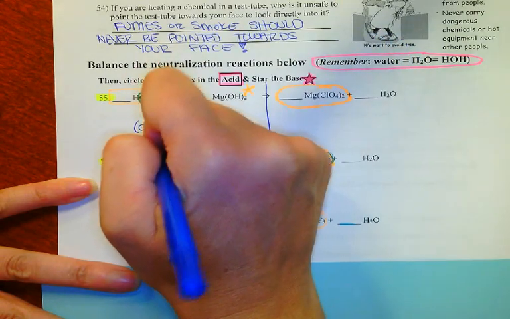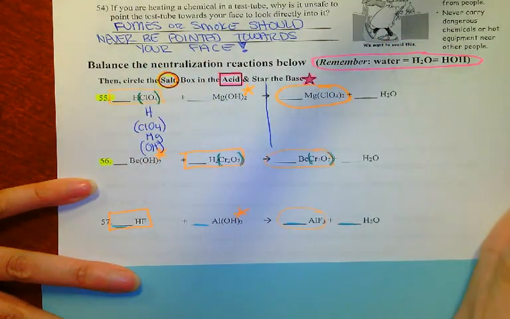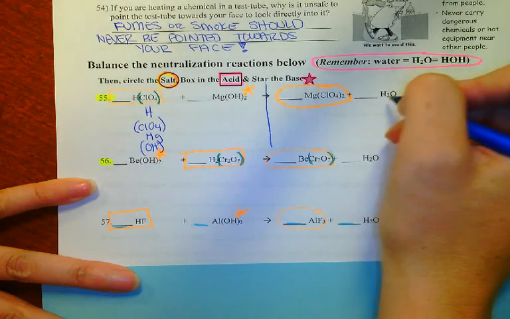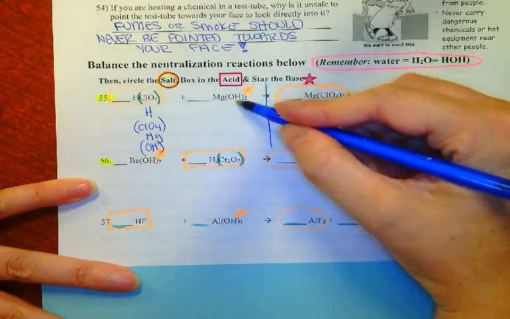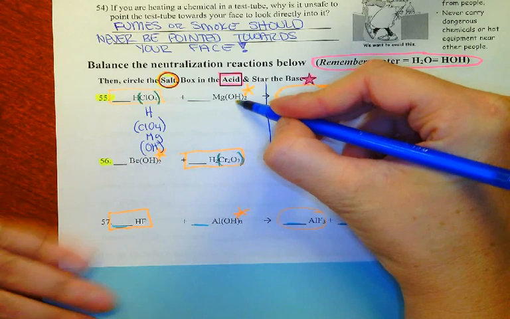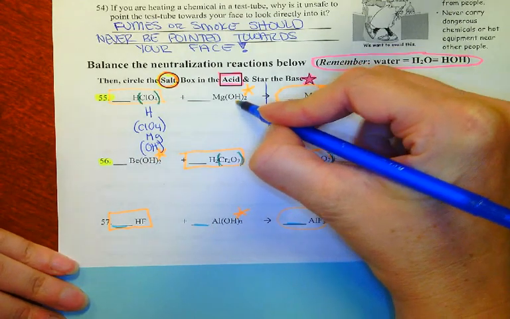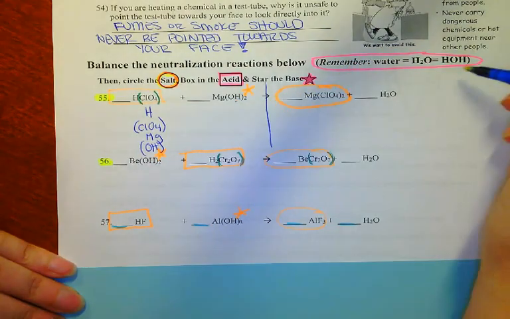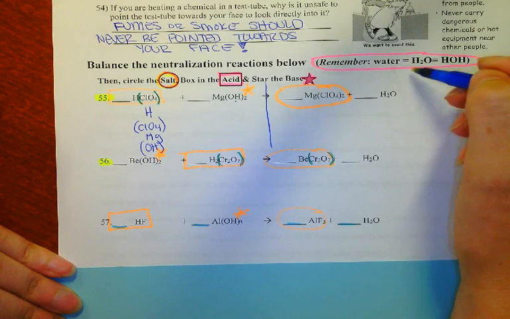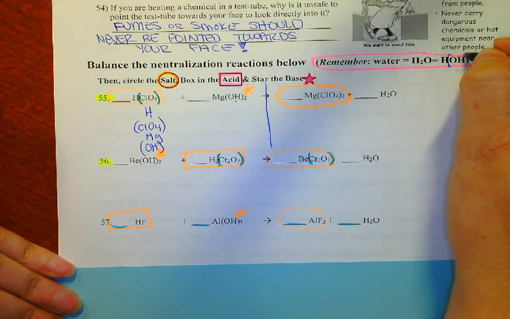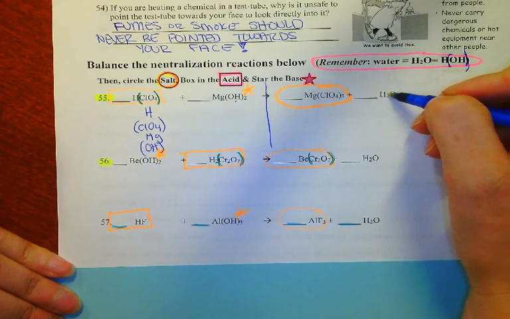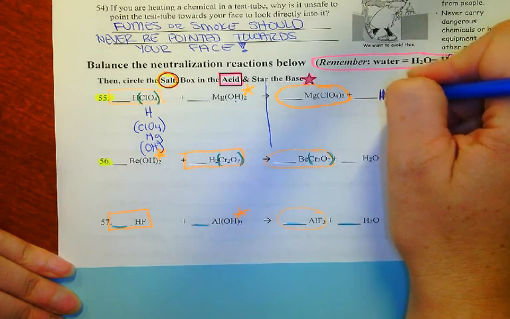Over on this side, I don't see my hydroxide. So this is going to be twice as easy, if you remember this trick. H2O is the same thing as HOH. So instead of doing this, I'm going to scribble this out and make it HOH.